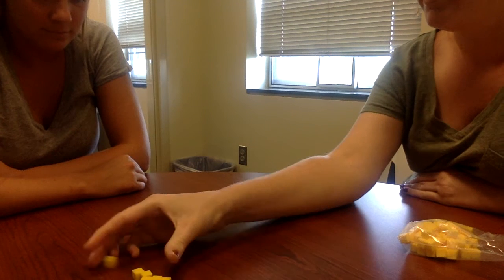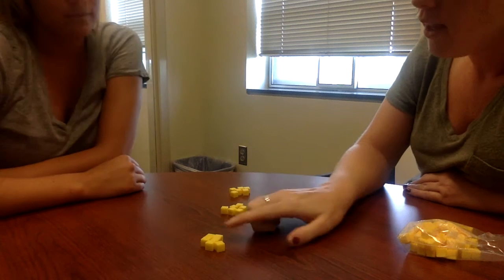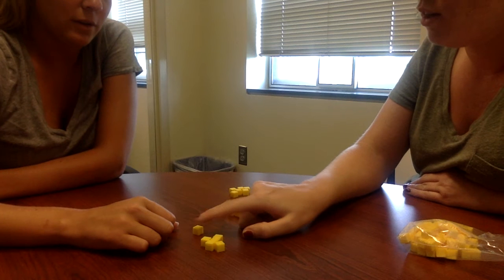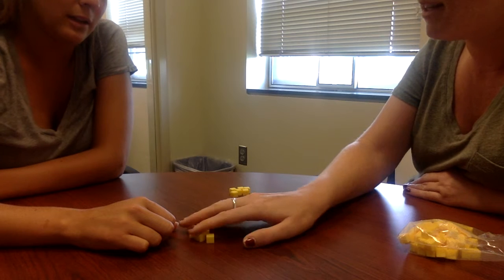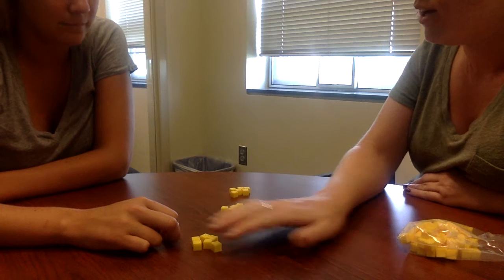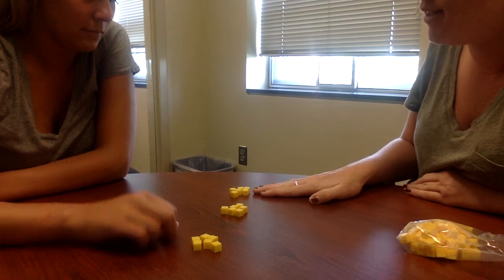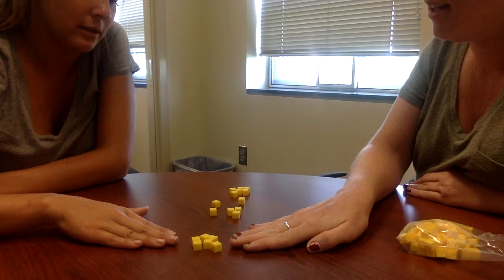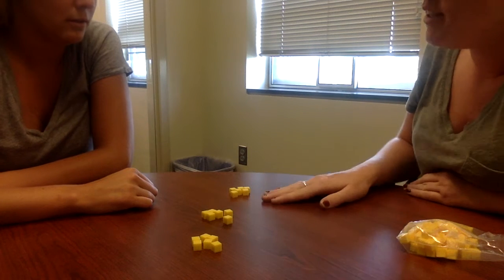Now, let's see how many we would have if we had another group. Count with me. So we know we had 12 here, and let's add 6 more. 13, 14, 15, 16, 17, 18. So now we can try to write an equation with addition for all 3 groups. So we have 6 plus 6 plus 6 equals 18. Good. We have 18 blocks.